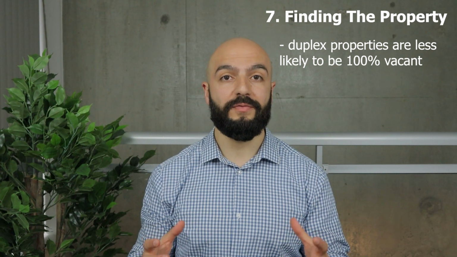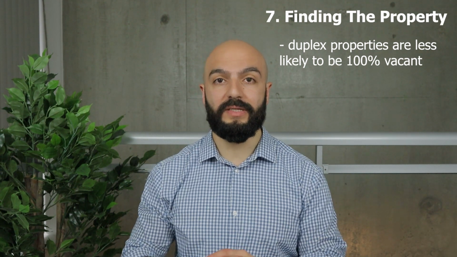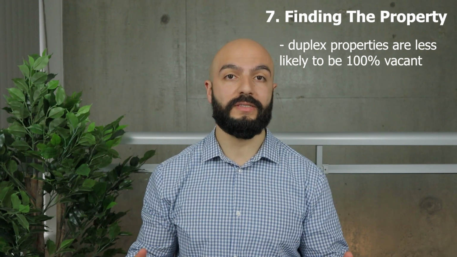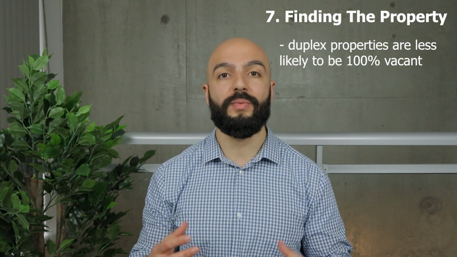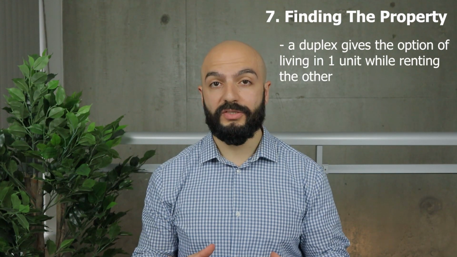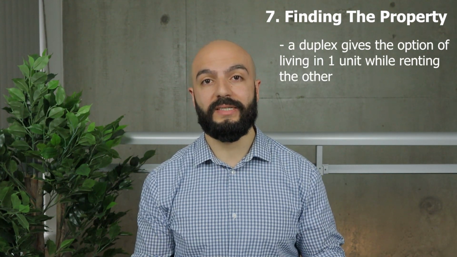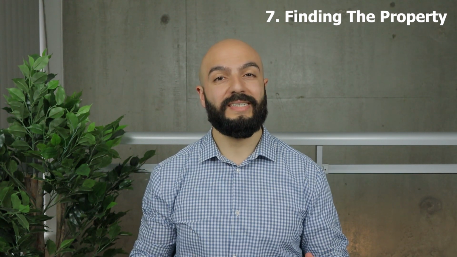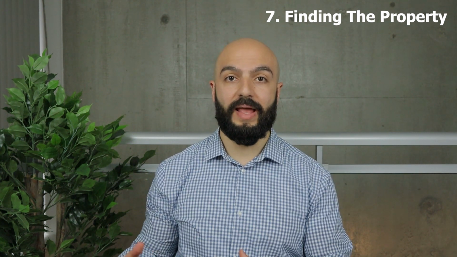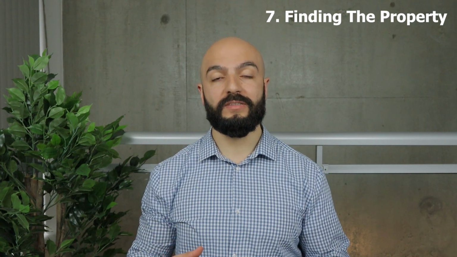Having a duplex is great for cash flow since it's less likely to be 100% vacant at any one point in time. If one tenant's moving out, usually the other unit is occupied, so you won't be completely left in the dark. Also, if you want, you can live in one unit and rent out the other to subsidize your mortgage and your living costs. Before visiting any units, make sure to use the MLS listing data and run some initial numbers.